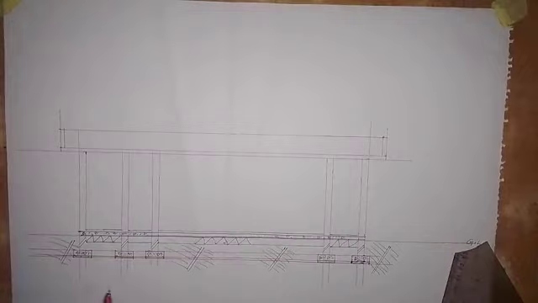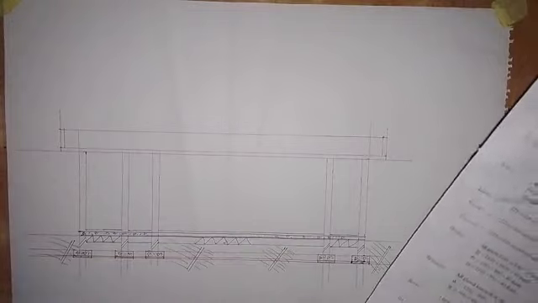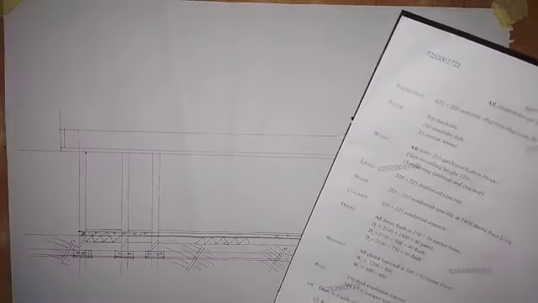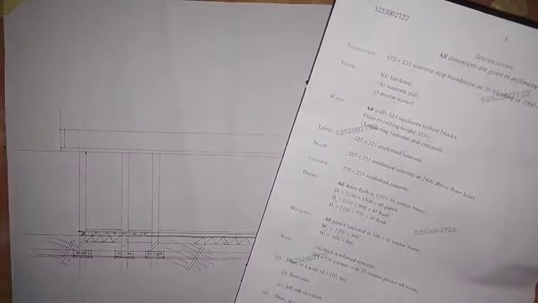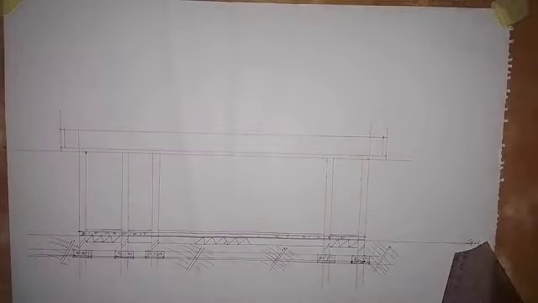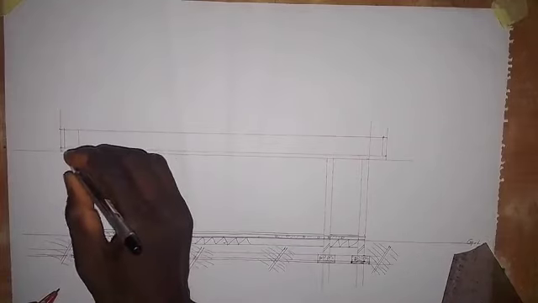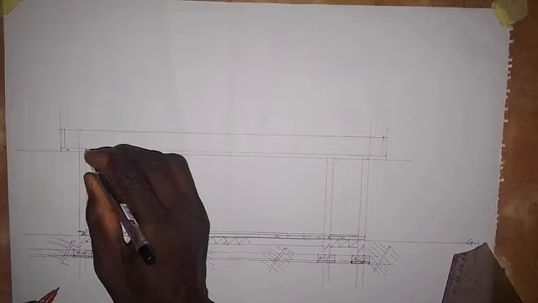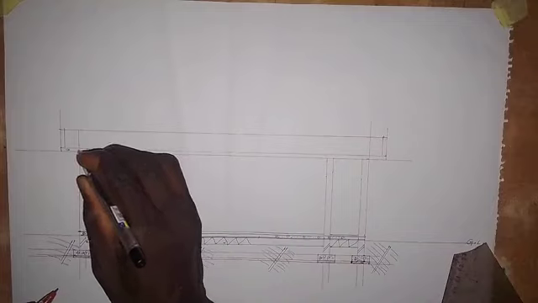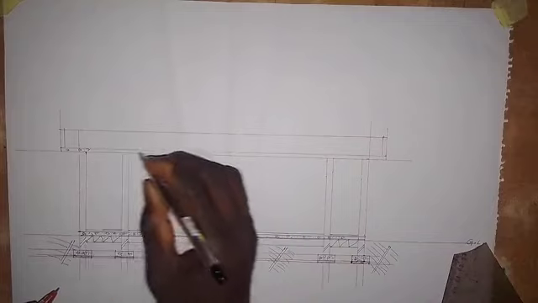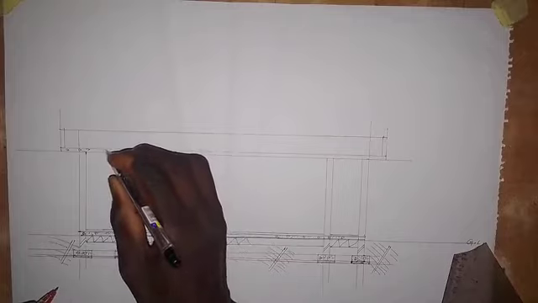Now, let me check the nature of the parapet. They didn't tell us if the parapet is made of concrete or hollow block, but I'm going to assume that it is made of hollow block. Now let's show the symbol for reinforced concrete. As we did for the concrete slab, we do the same thing here.